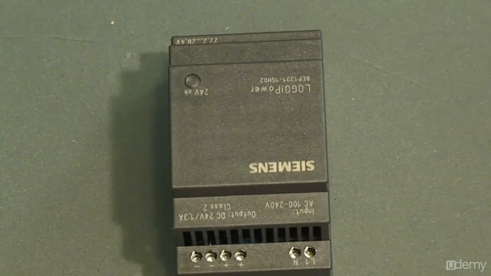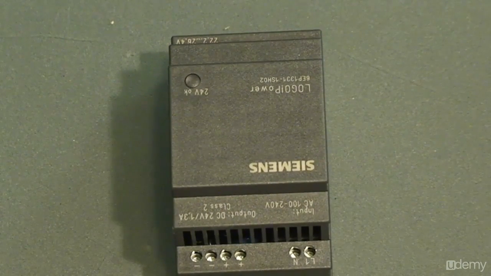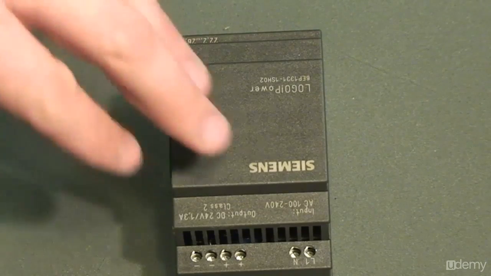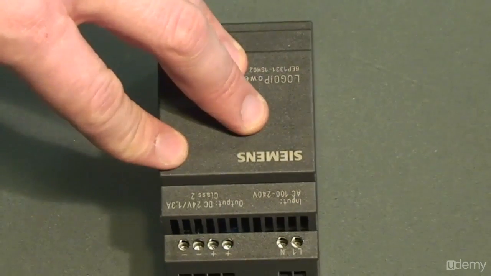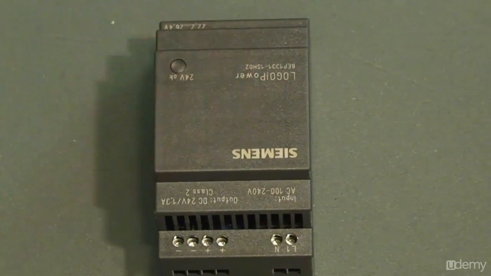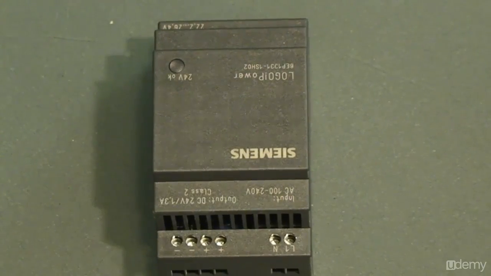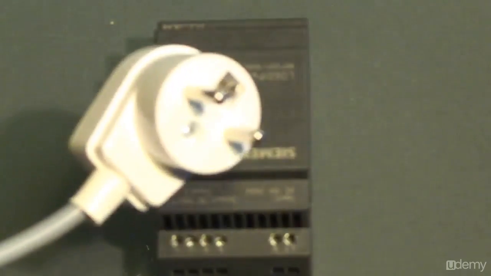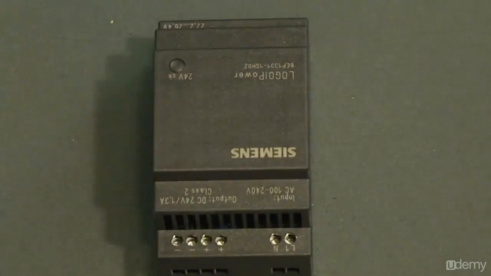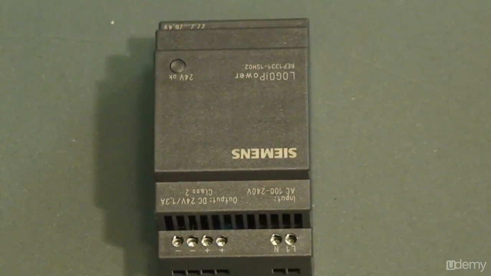The first thing we are going to do is to connect the LOGO power supply input to the power supply. When doing it on your own, I recommend that you first read carefully the instructions in the manual provided by Siemens.